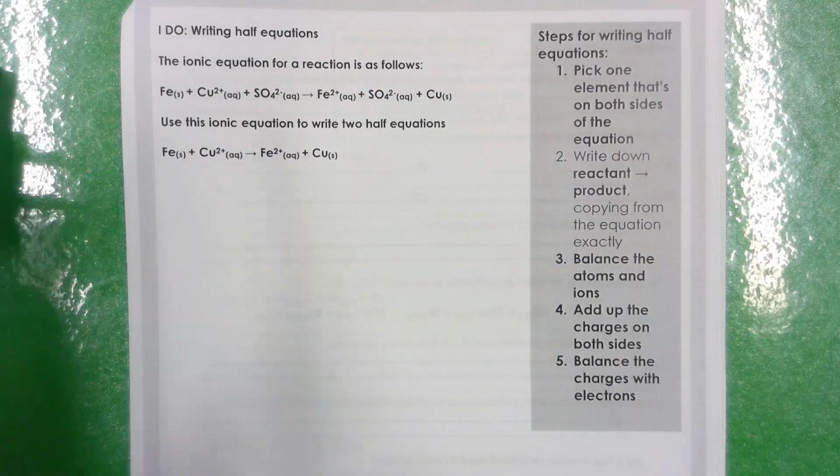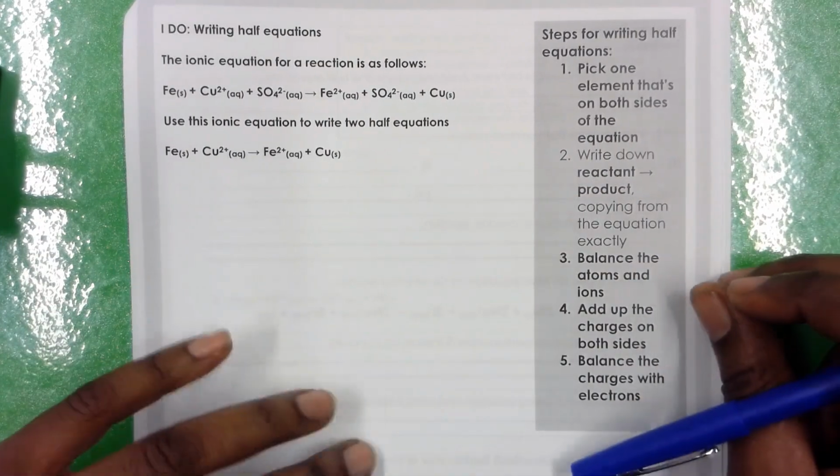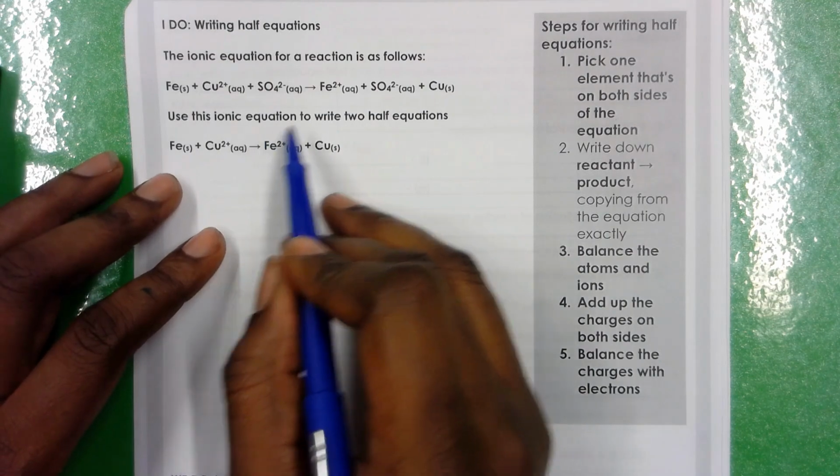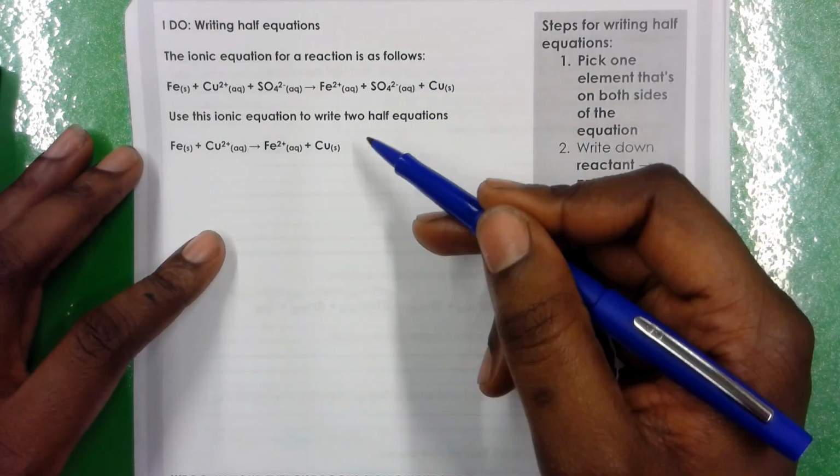So let's do some more practice. If you go to this next page of your worksheet, it says the ionic equation for a reaction is as follows. Use this ionic equation to write two half equations. So you can already see that the steps have been done for you.